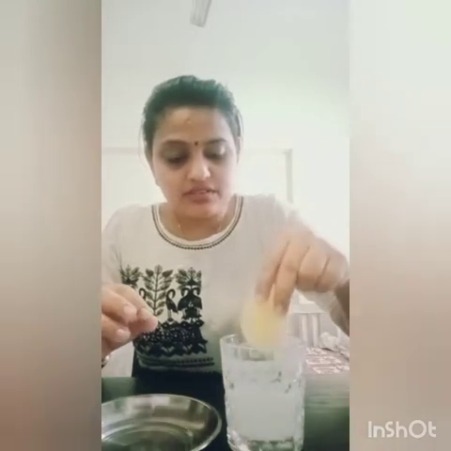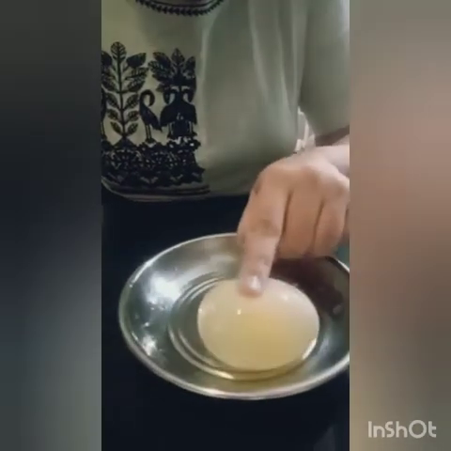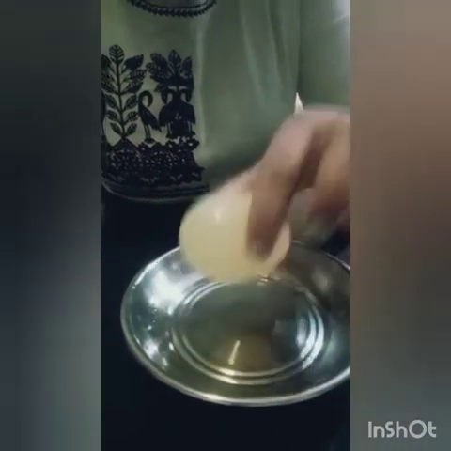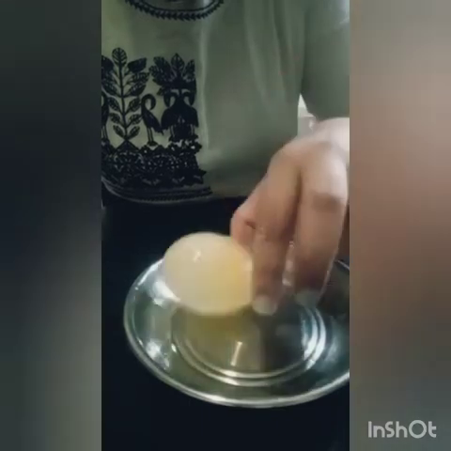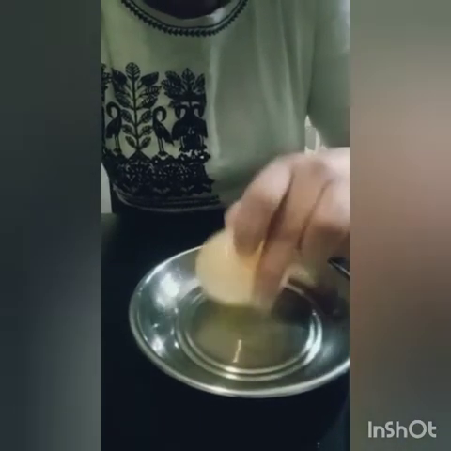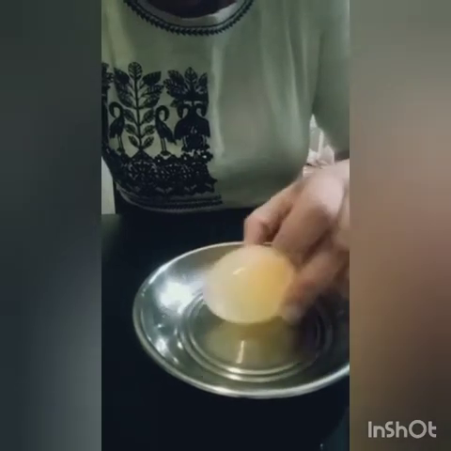And after keeping it for 48 hours, I get this one. So I'll show you. See, it's quite puffy and it is quite bouncy, right? So this is a very simple experiment which can be easily conducted at home, though you need your parents for it.